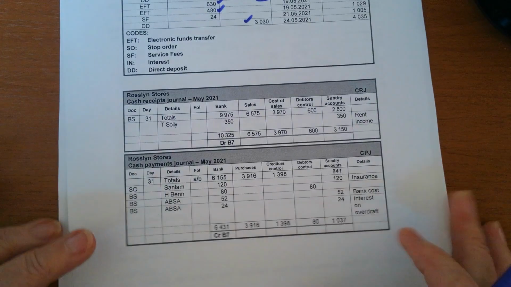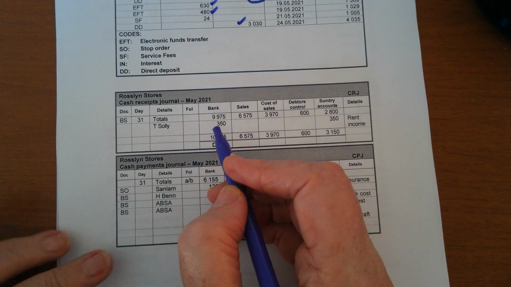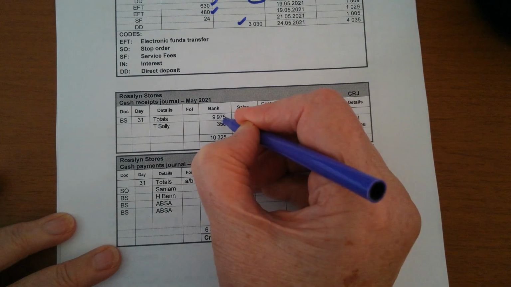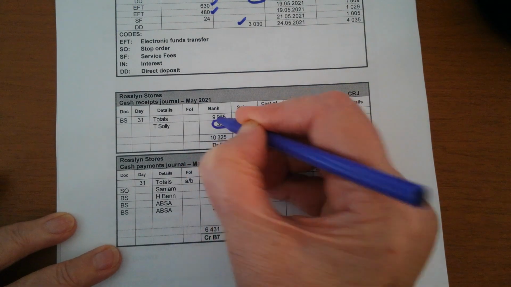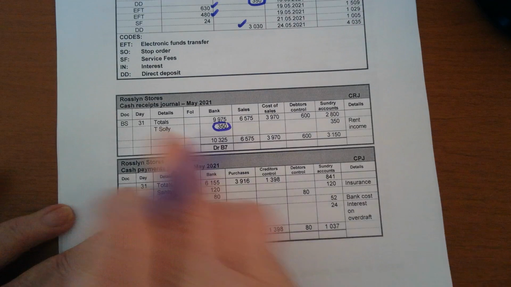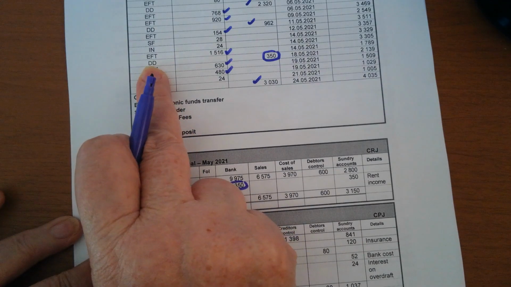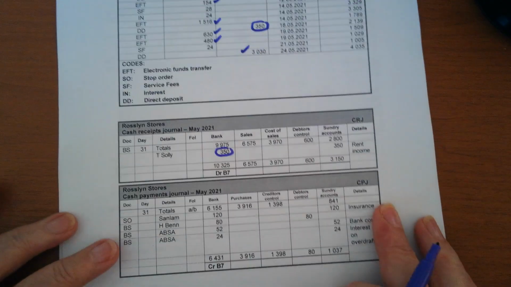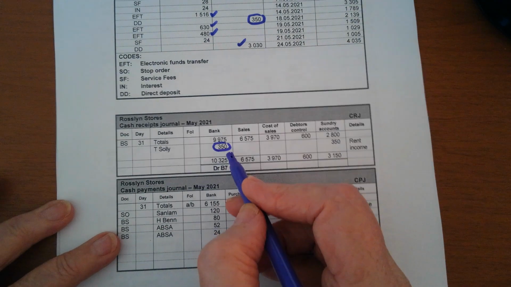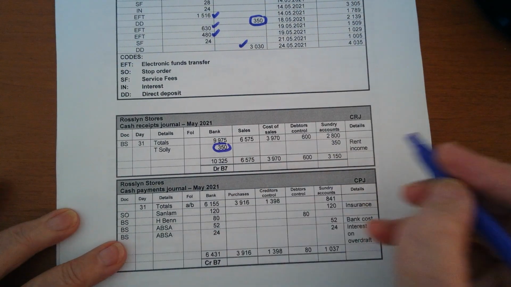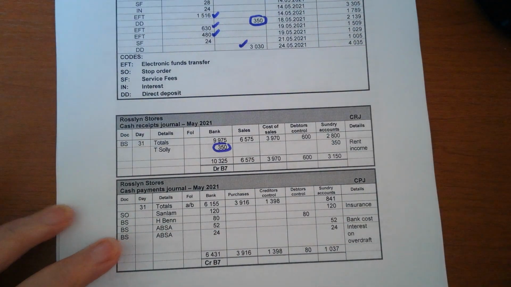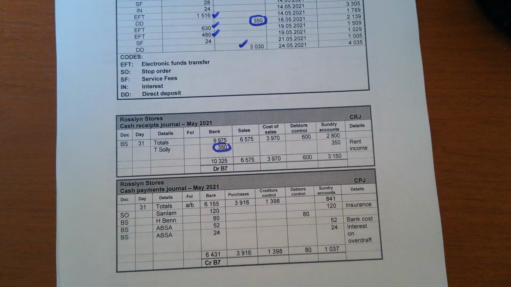So I will go in my cash receipts journal and record that 350 on the debit side, and you can see in the bank statement it's a direct deposit. So it's, for instance, for someone that paid rent, and we will indicate that that income is for rent income.